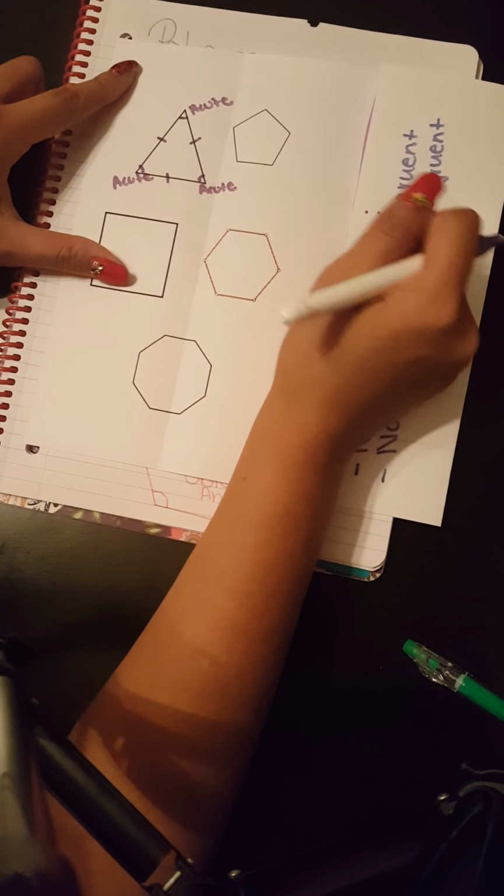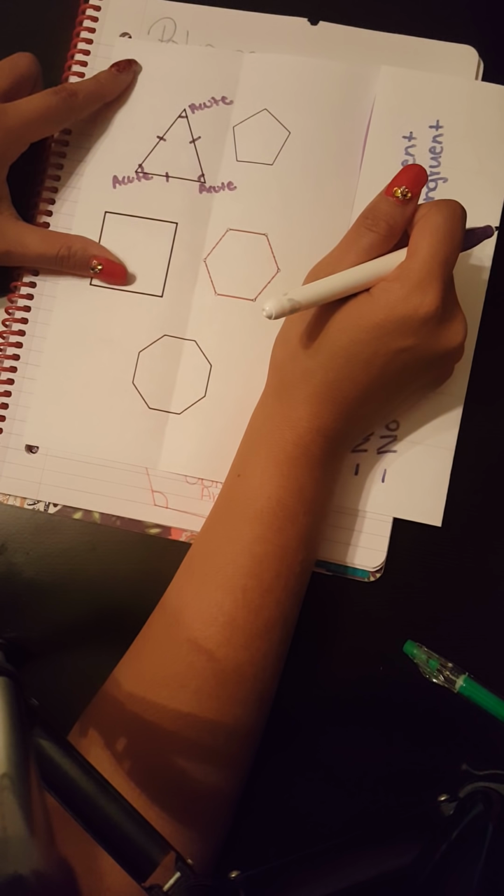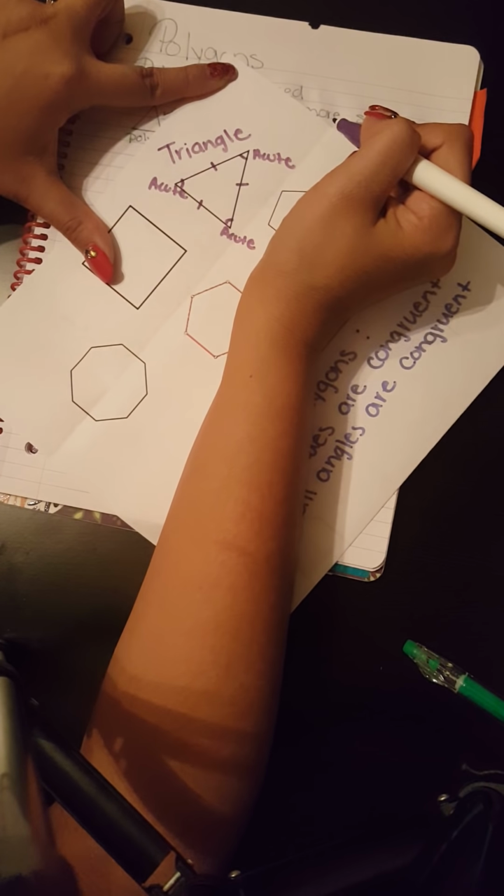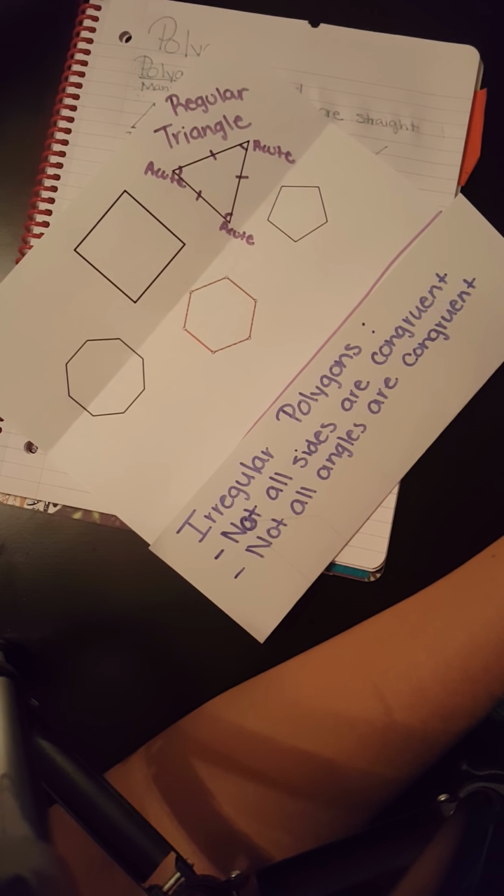What is the name of this shape? If you said that this is a triangle, you're almost right, because this is a special type of triangle. This is called a regular triangle, because all the sides are congruent and all the angles are congruent.